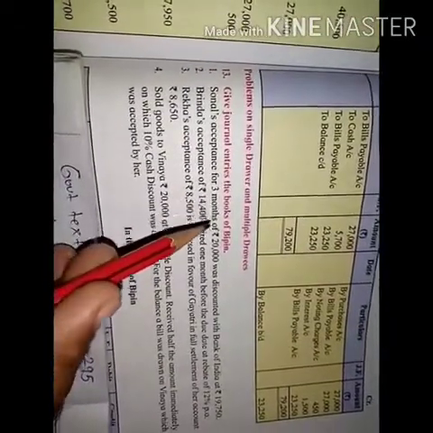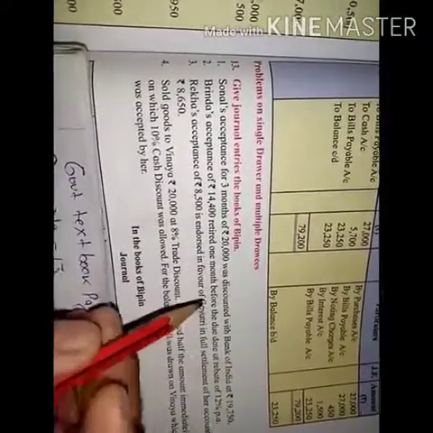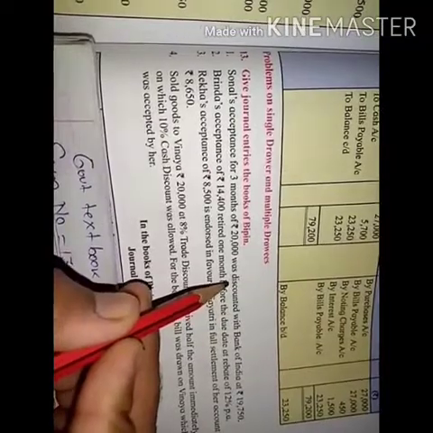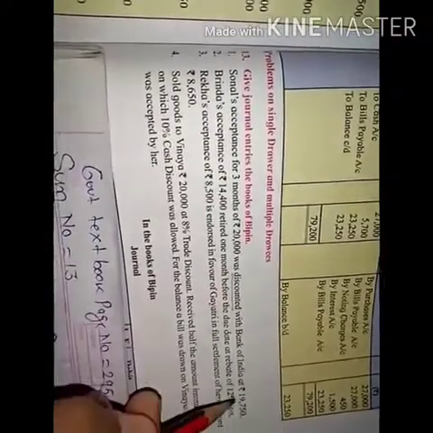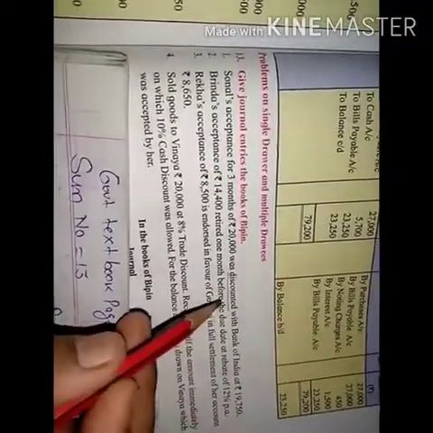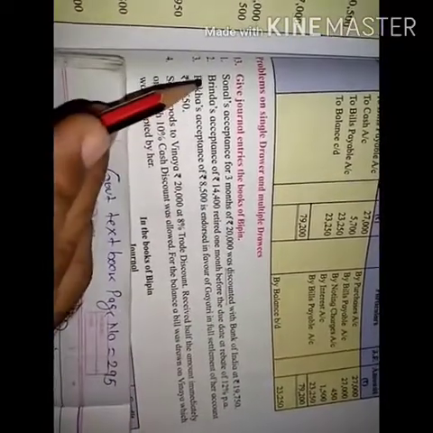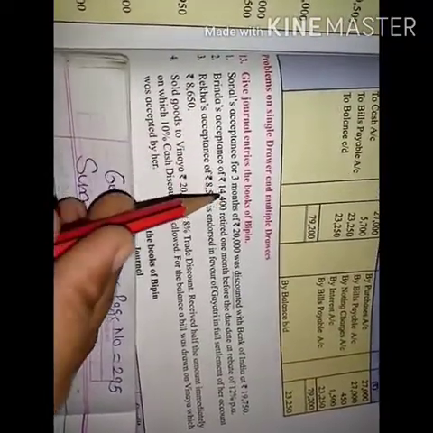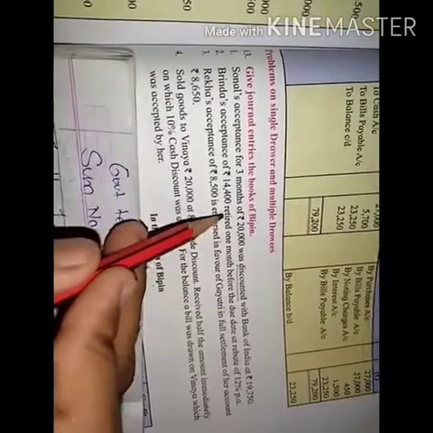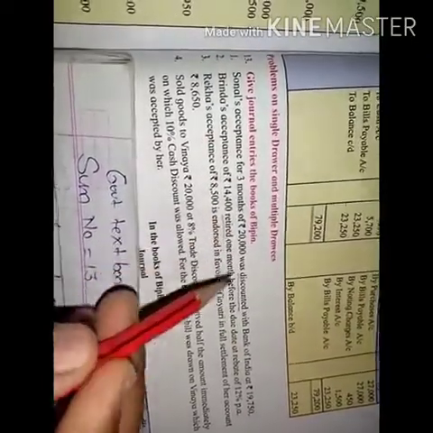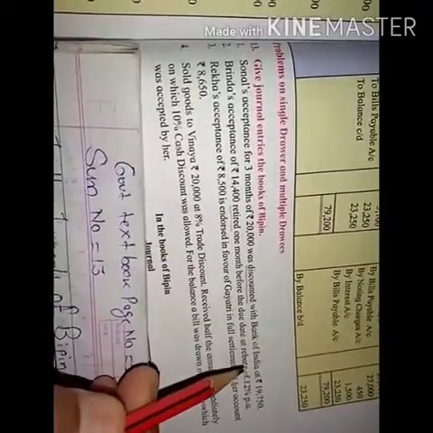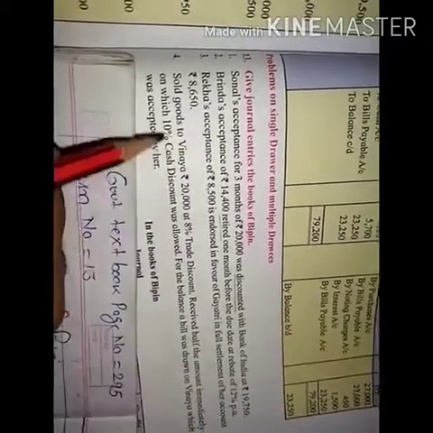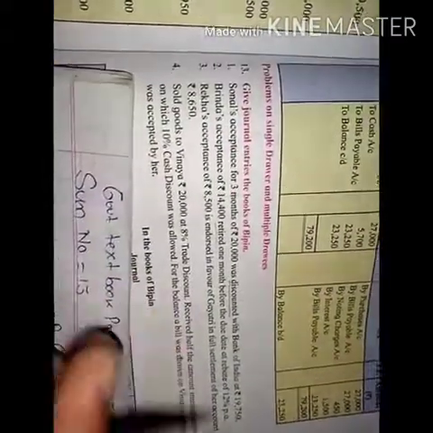Sonal's acceptance for 3 months of 20,000 was discounted with the Bank of India for 19,750. The entry is of discounted. Bindra accepted 14,400, retired. The entry is of retire 1 month before the due date at a rebate of 12% per annum. The rebate we will find out.